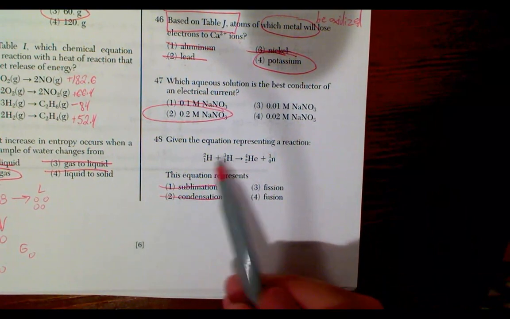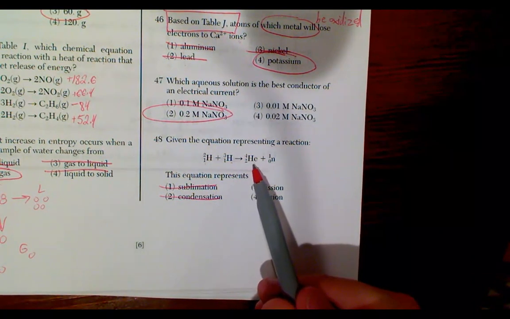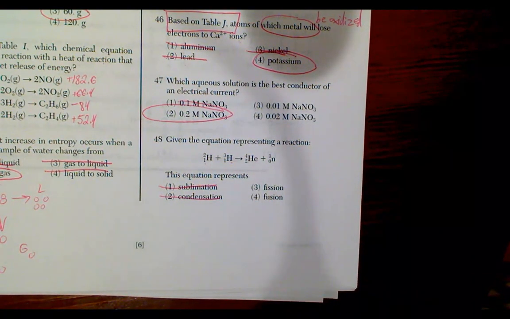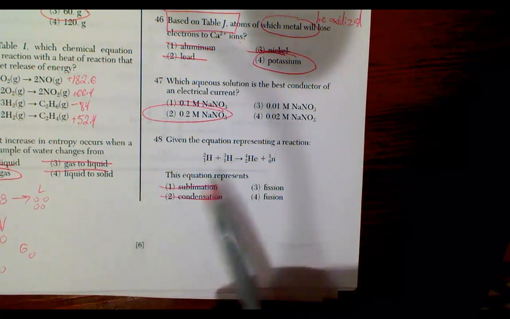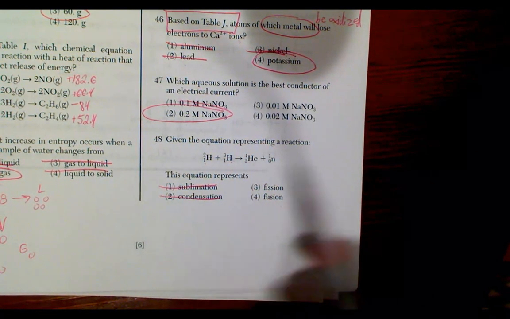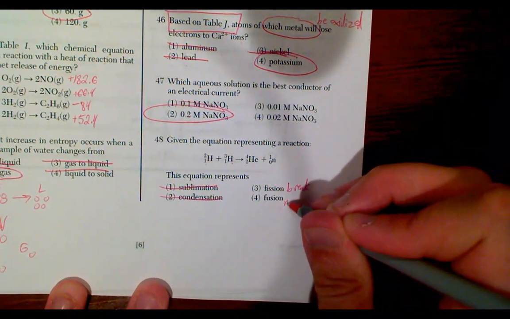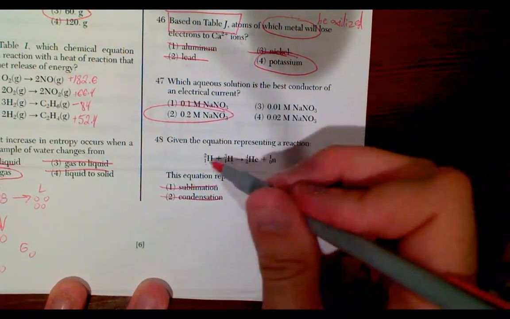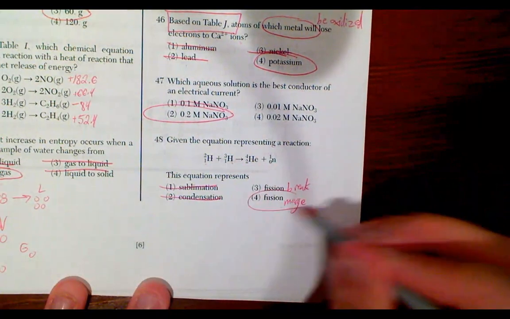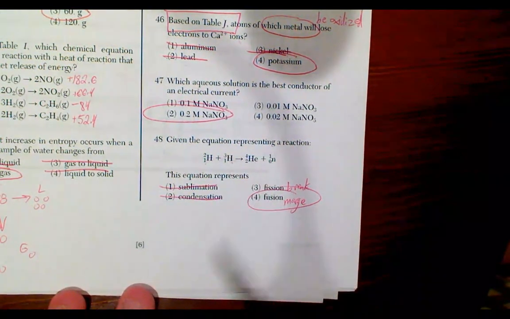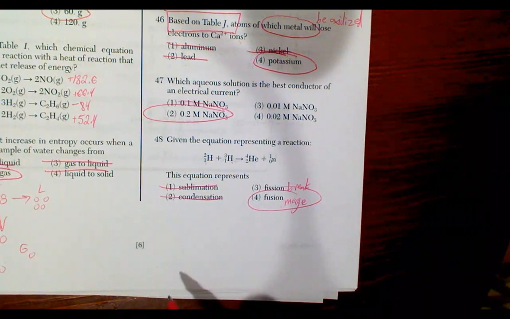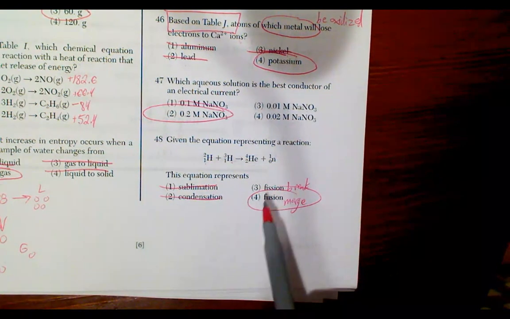I've got two H's. It looks like they're combining to make He, and then kicking off a neutron. Well, two things combining can be fission or fusion. Fission is when things break apart. Fusion is when they merge. So this is going to be an example of fusion, because you're combining two of the H's to get He, and then you lose a little neutron as a byproduct of that. So that's how fusion will work.